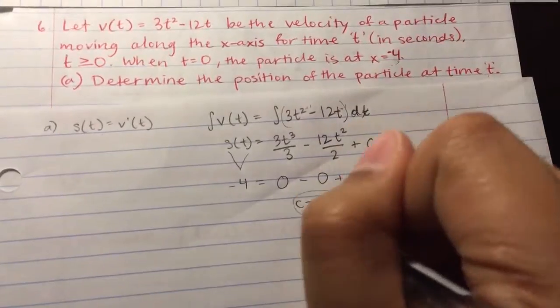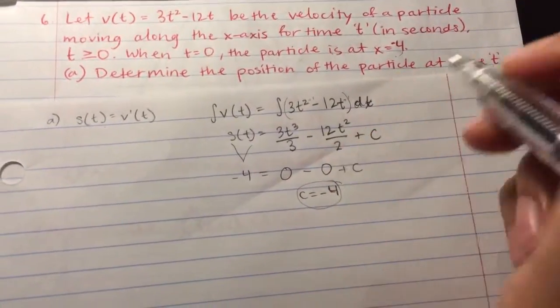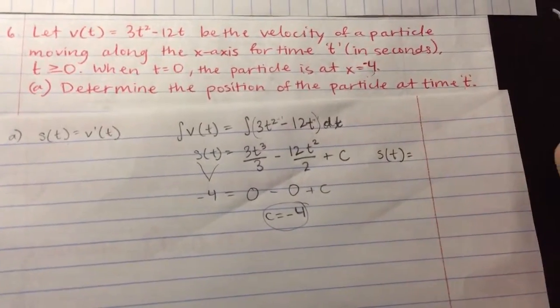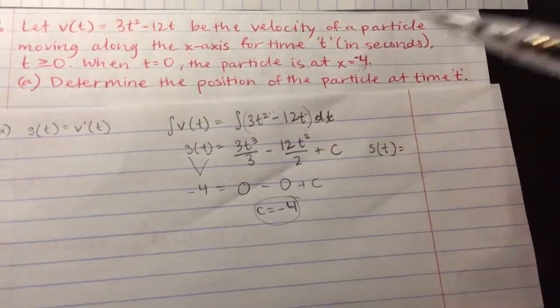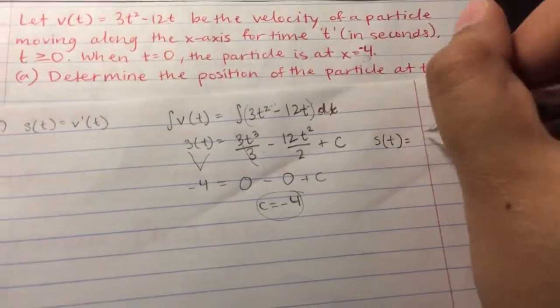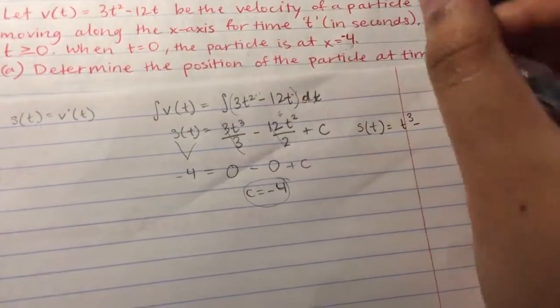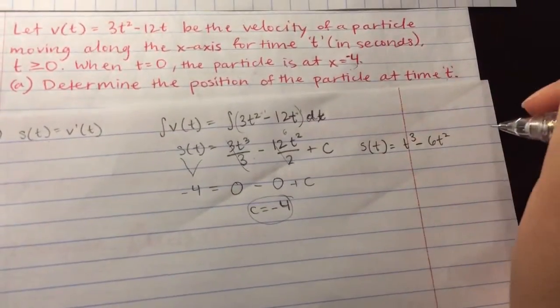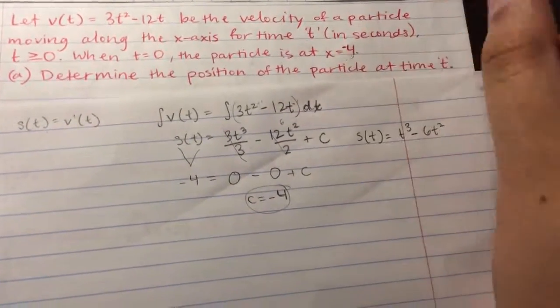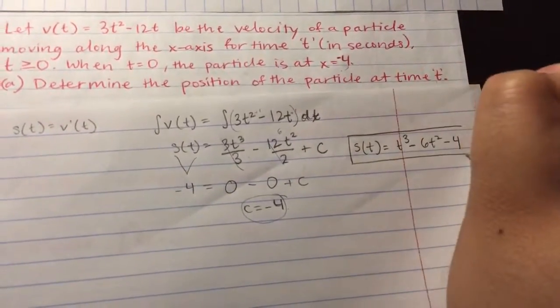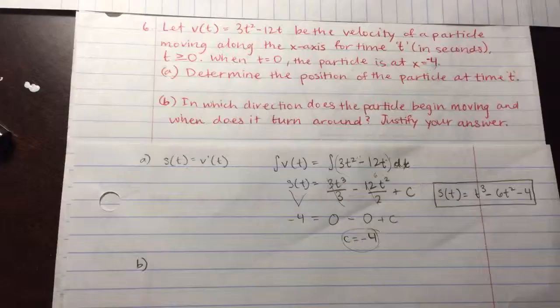And then we'll use this to plug it back into the equation that we're looking for. So the position is going to be, reducing this, t cubed minus 6t squared, plug in this c, which is -4. So this is the position of the particle.